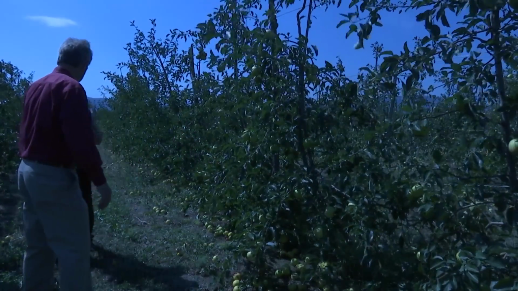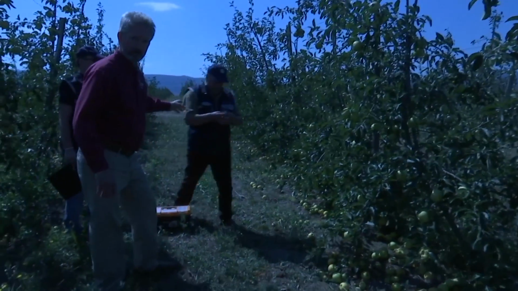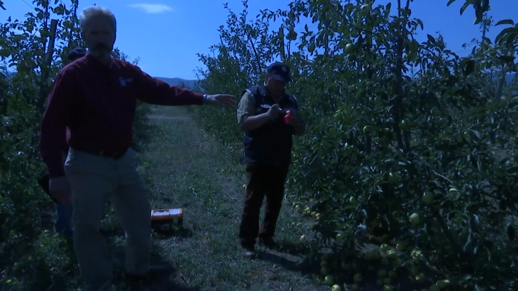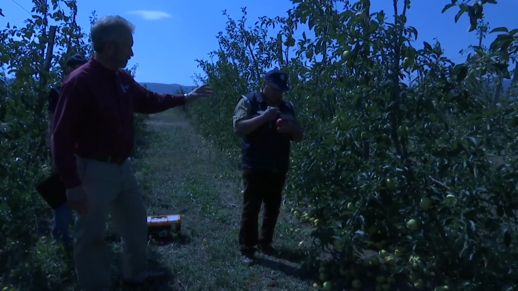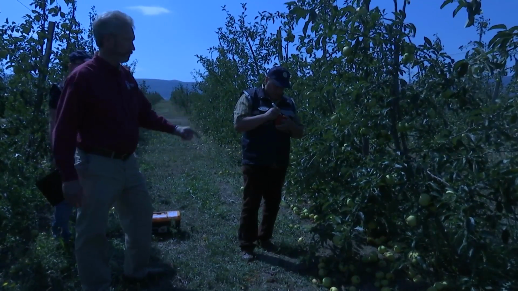You'll need to take a ribbon, tie it onto the tree, writing on that this is tree 1.